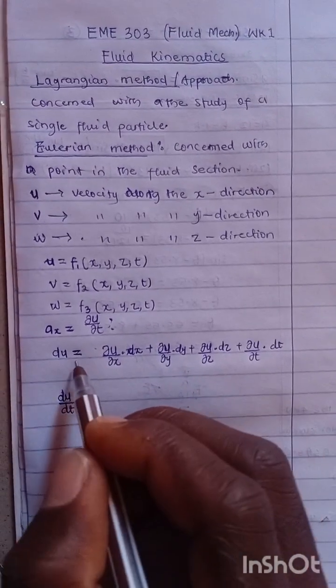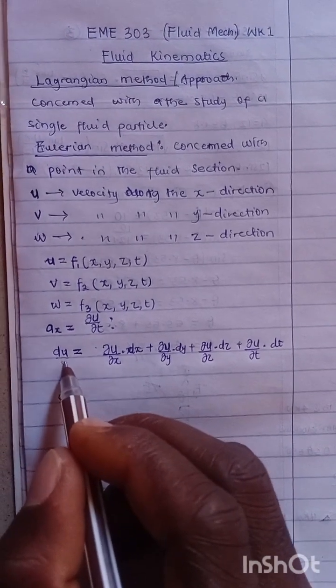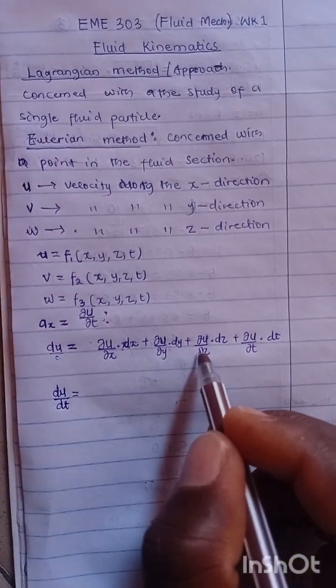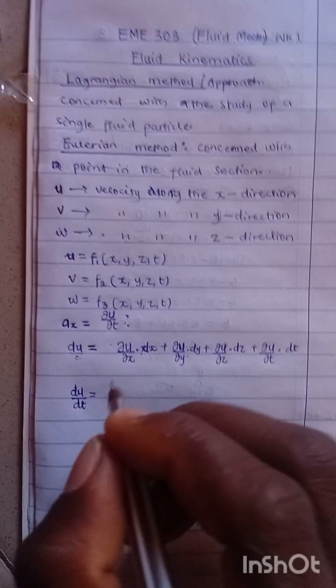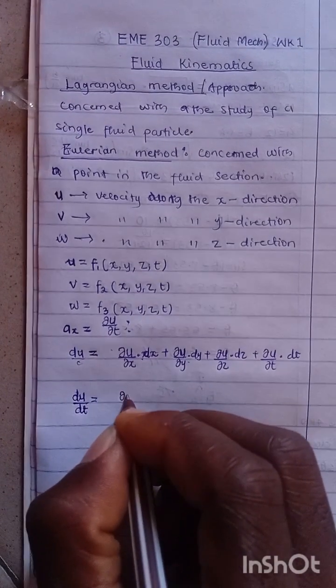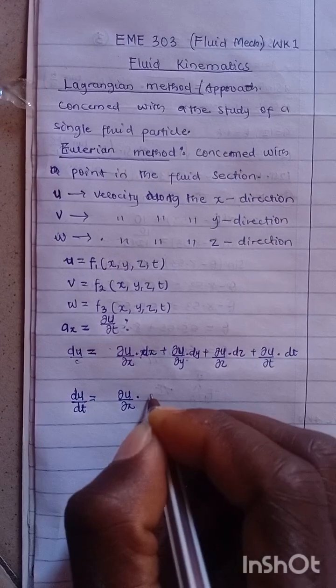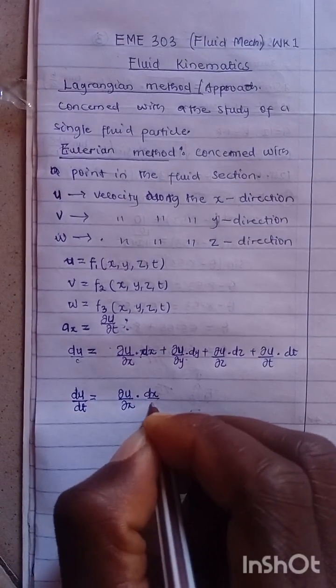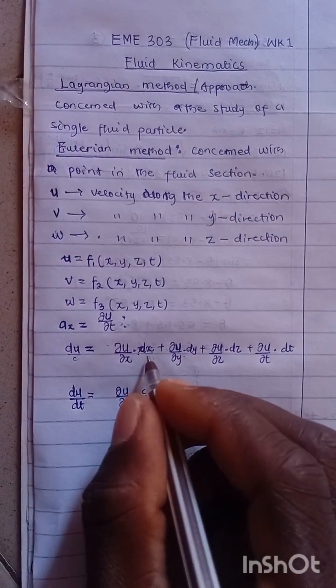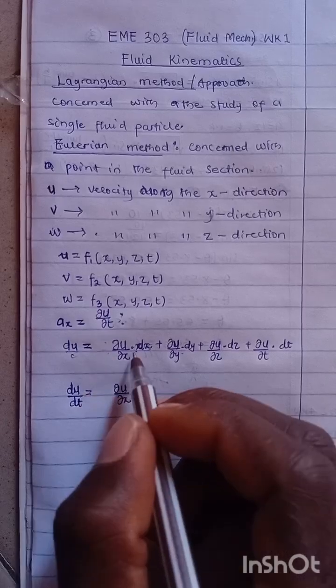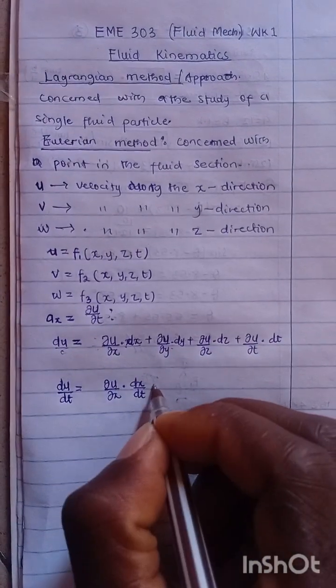That means you divide every term here by dt, here by dt, here by dt. You divide all through by dt. If you do that, you get the partial derivative of u with respect to x multiplied by dx over dt. I've divided and rearranged so that we don't prolong our work.